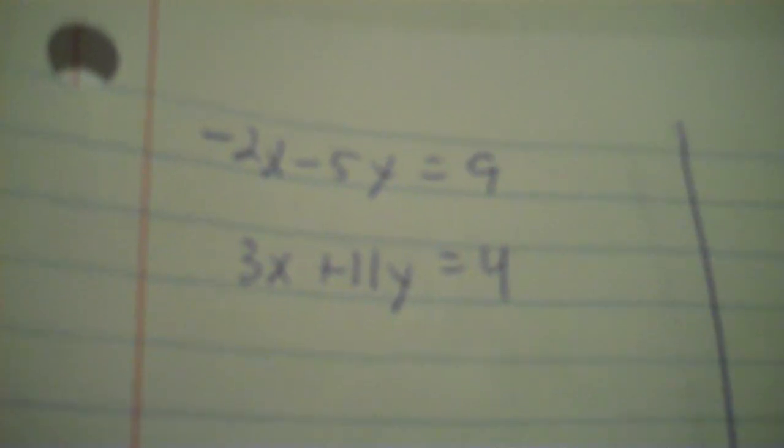Okay, solve the system of equations. You have to solve for x and y. So we've been given two equations with two different variables, x and y: negative 2x minus 5y equals 9, and 3x plus 11y equals 4. So I have to find the value for x and y. We put that into a coordinate.